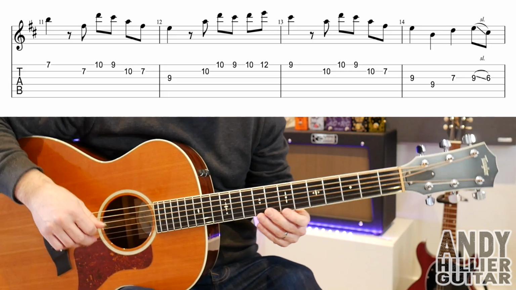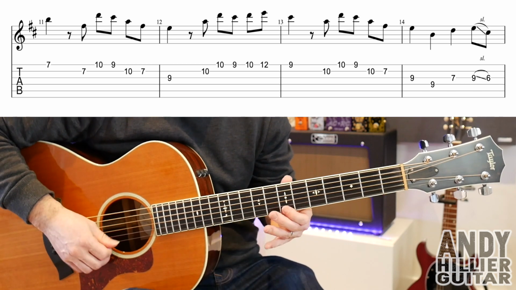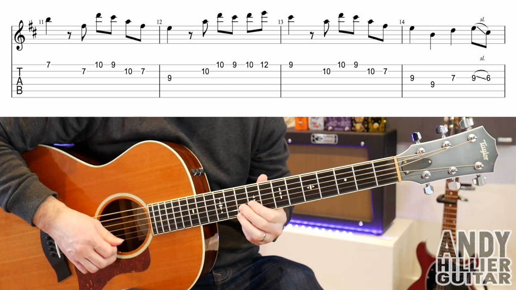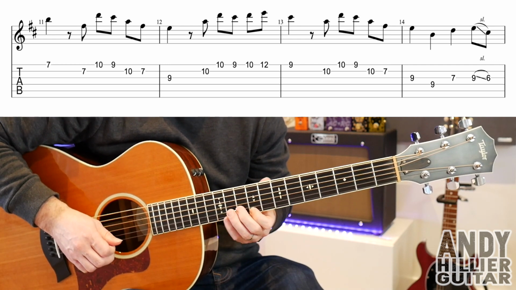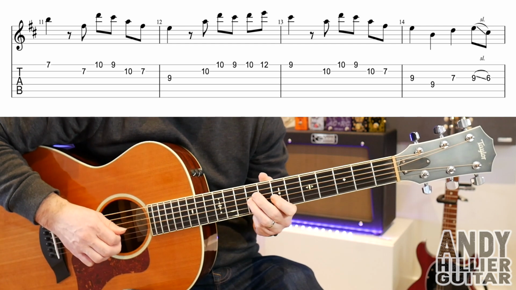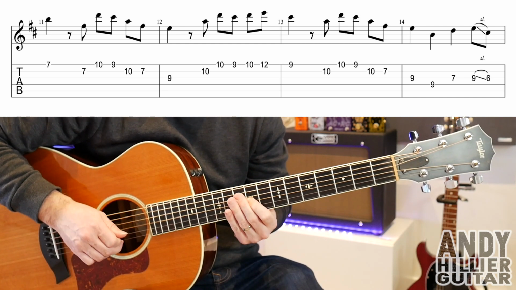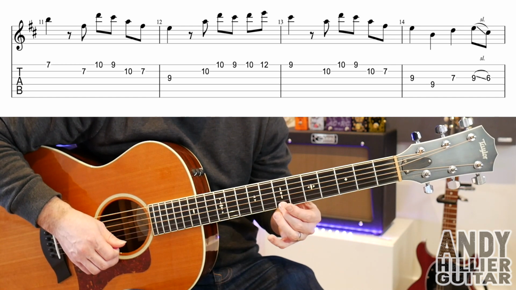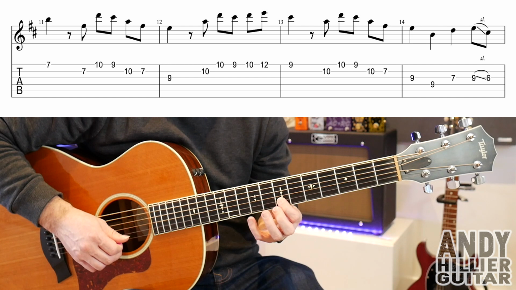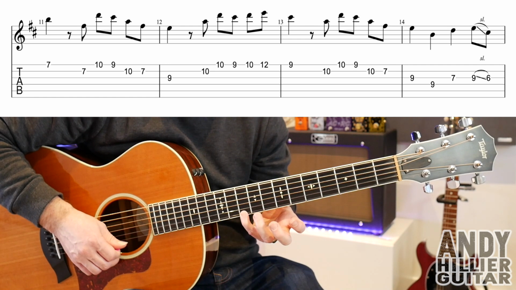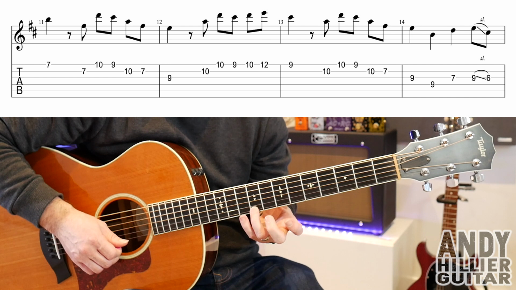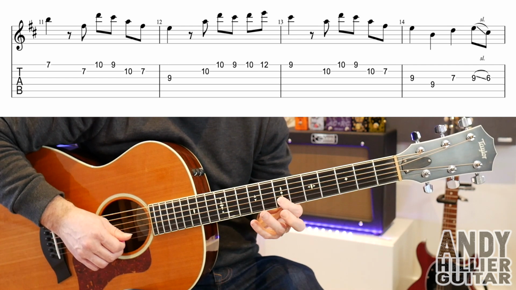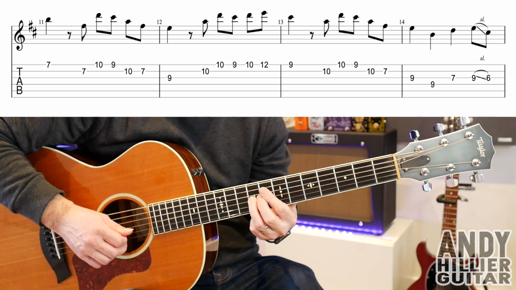On to the next line. It's when the main melody comes in. So to play that, E7, and then B7, E10, E9, B10, B7, and into bar 12 we've got a G9.